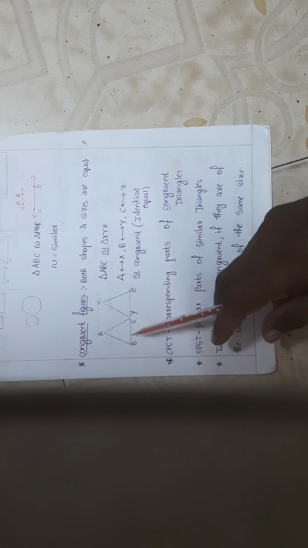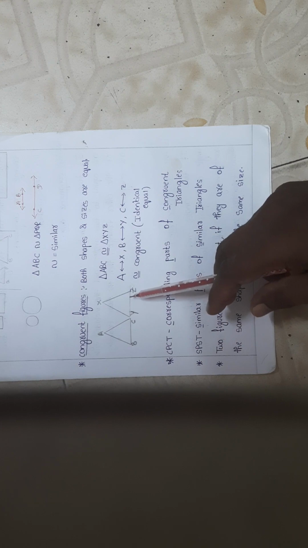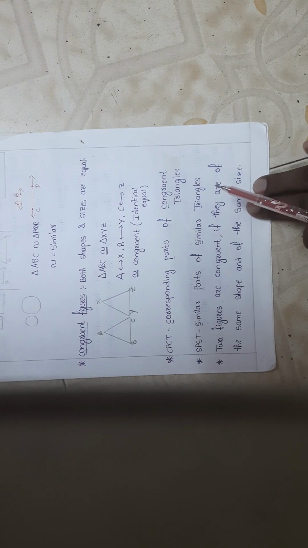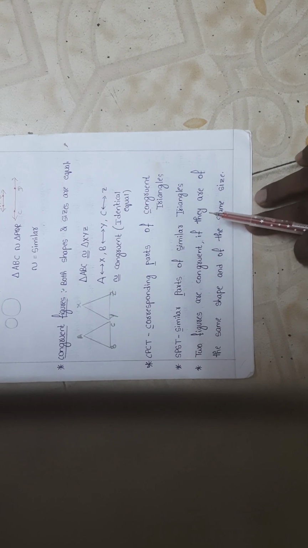Suppose two triangles are congruent, then their corresponding parts are also congruent: angle A equals angle X, angle B equals angle Y, angle C equals angle Z. If they are congruent to each other, the remaining parts are also congruent, which means equal. Congruent means identical, equal. SPST I said already. Two figures are congruent if they are of the same shape and the same size. This is the important point.